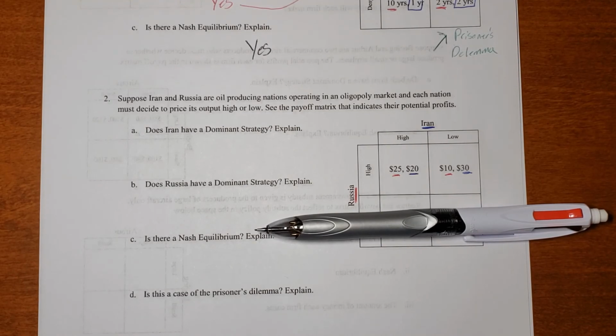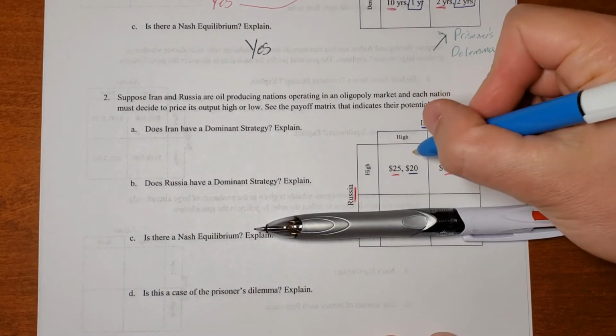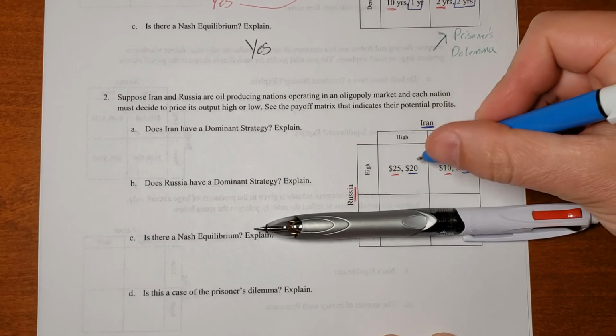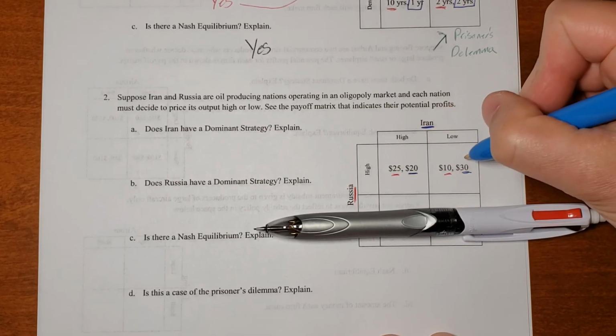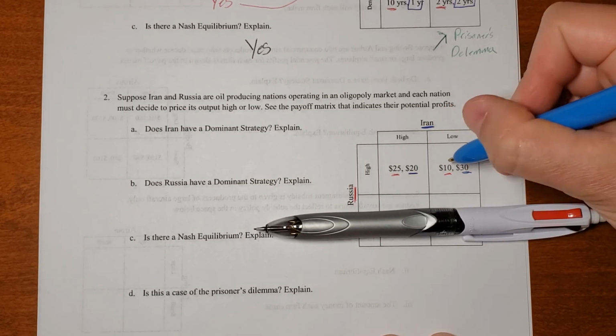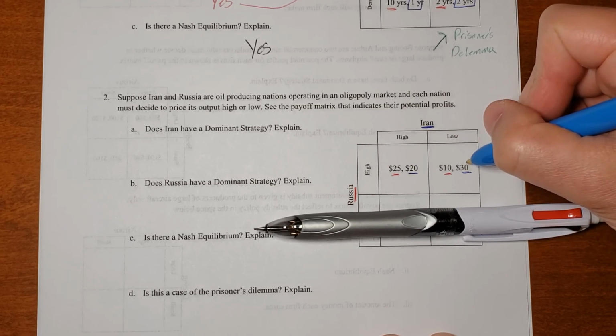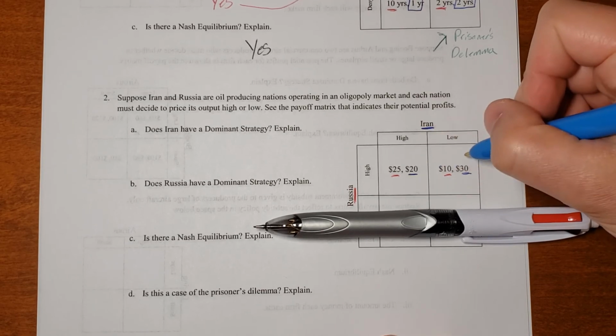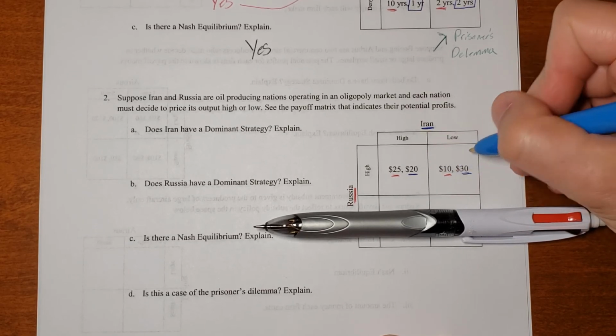What's Iran going to want to do? If they price their output high, Iran can make $20, or maybe it's in millions, but we'll just stick with $20. But if they price their output low, lower than Russia's anyway, then they might suddenly get a lot more customers and more profits. The goal here isn't less time, it's more money, right?